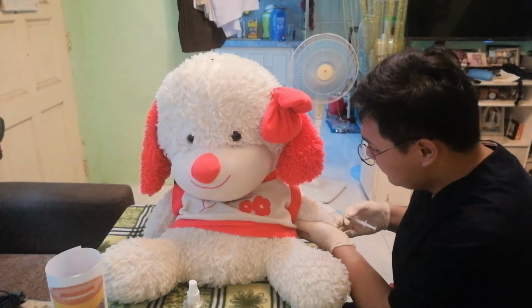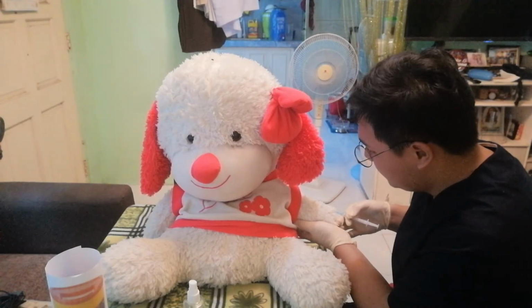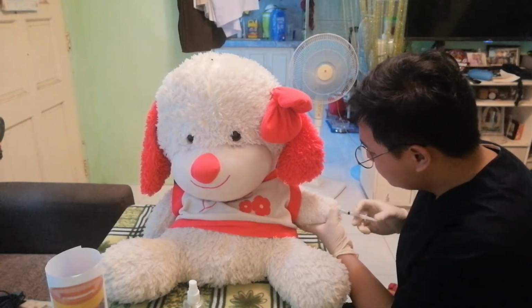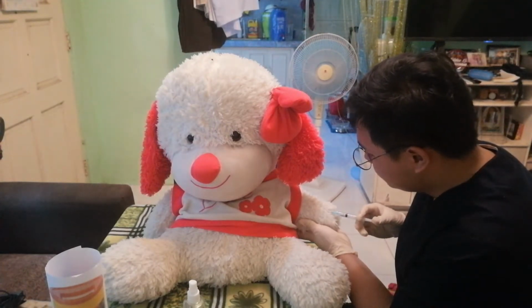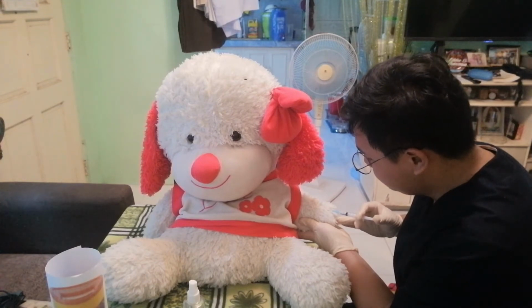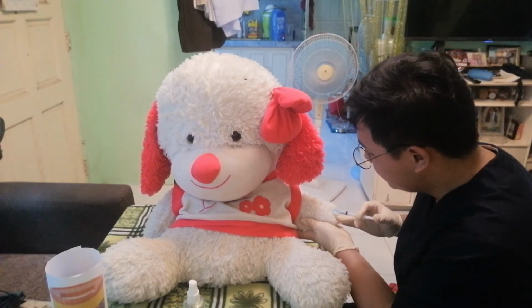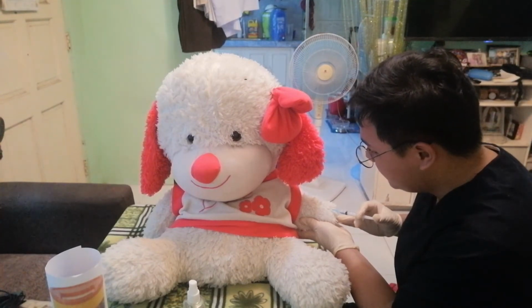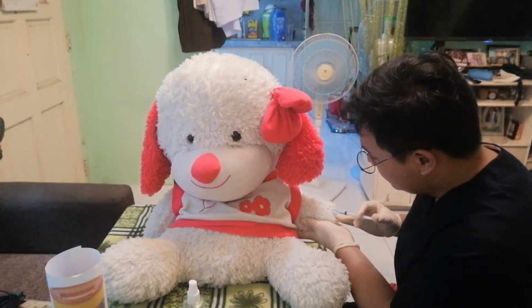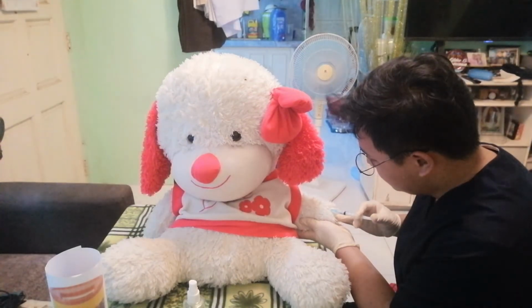Now we will be inserting our needle for about 1/8 inch. After that, we need to administer our medication slowly. We need first to stabilize the needle as well as the syringe, and we need to inject our medication smoothly, carefully and slowly. Okay, ready po, in 3, 2, 1.